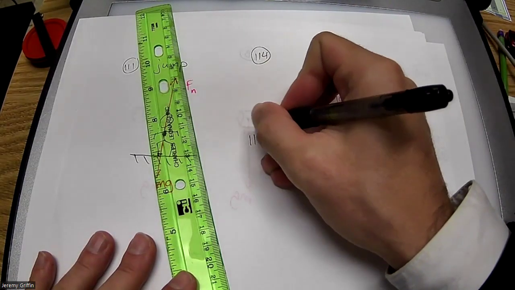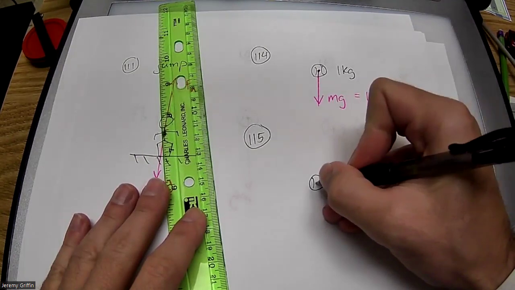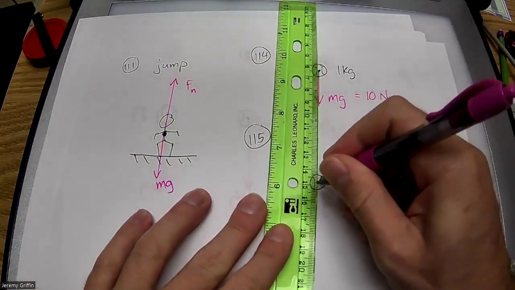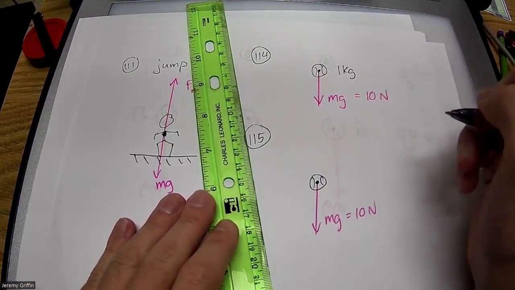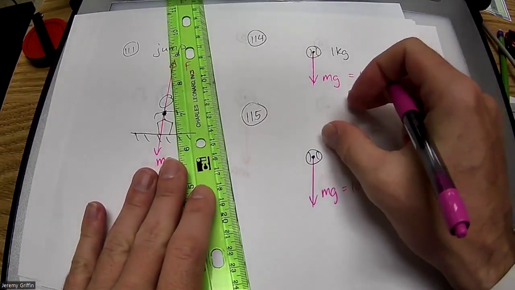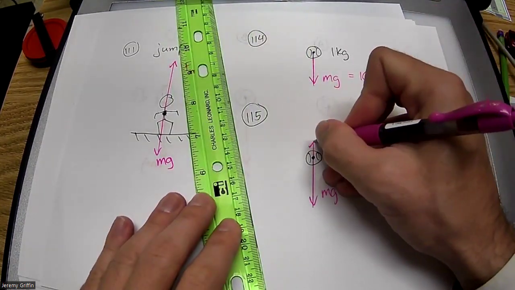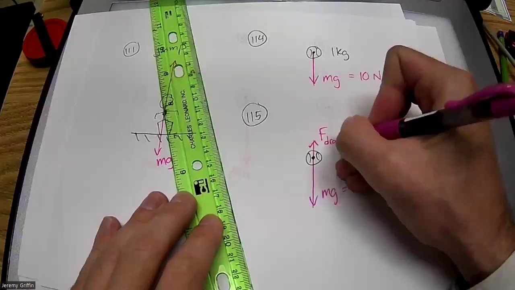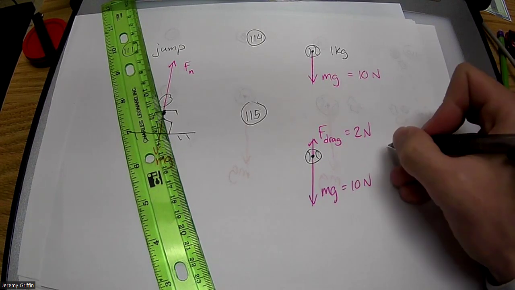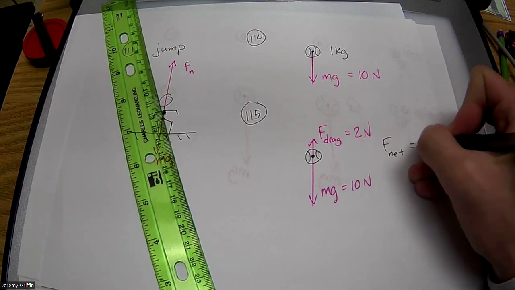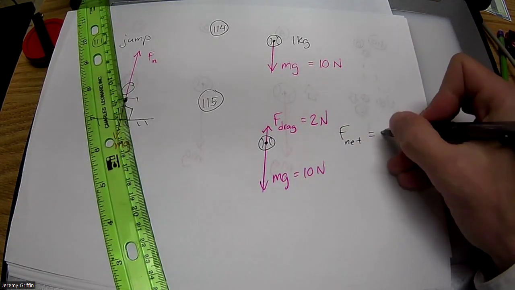115. Same ball. Let's say it's been falling a while. Now it's facing some air drag. It has the same weight as before: mg is 10 newtons. They said air drag is 2 newtons. Now guys, if the ball's falling straight down, which way does the air drag point? Straight up. Force drag is 2 newtons. Therefore, the net force, F net, is how much? 8 newtons.